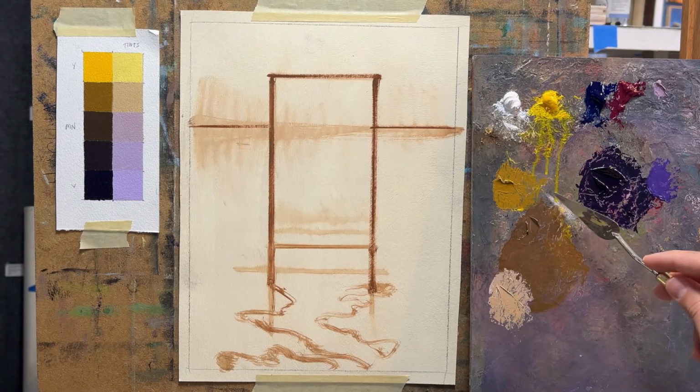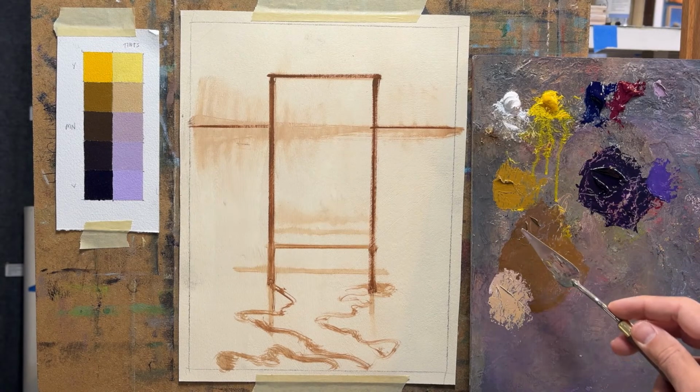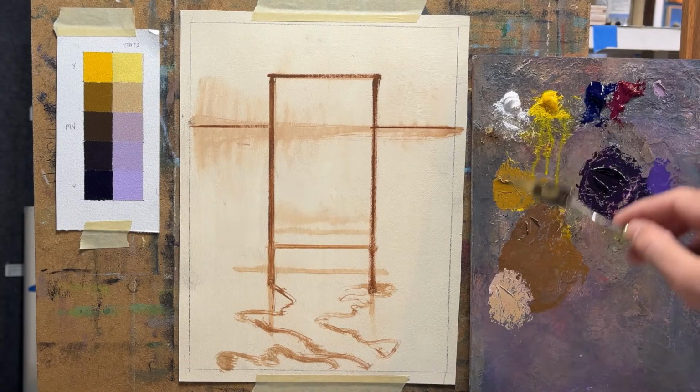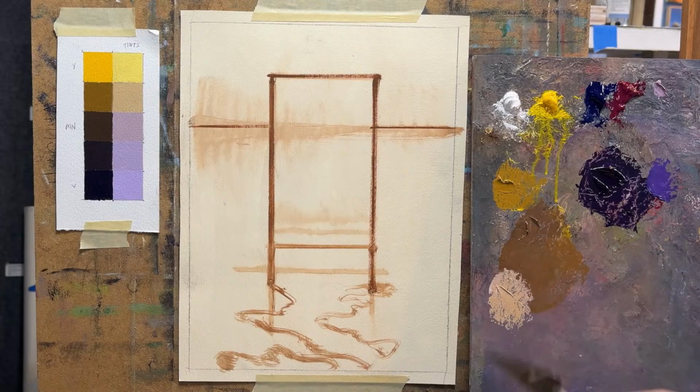What I did is I took a chunk of this pile and added it to a new amount with yellow, right? So this is just a tip in terms of not having to remix certain colors over and over and over again. So try to get in the habit of doing that.